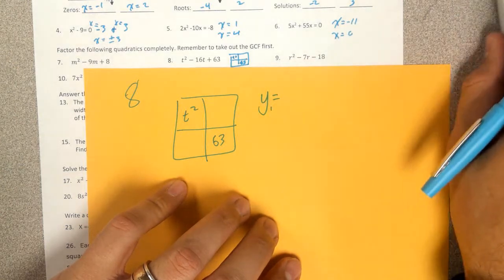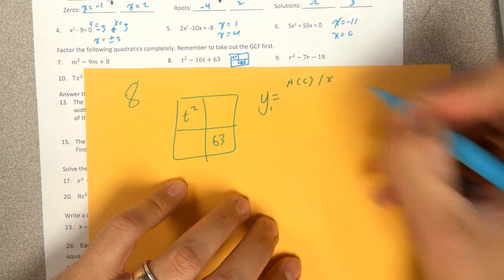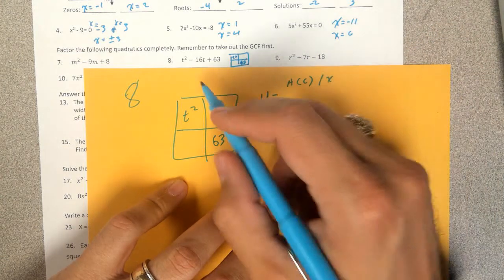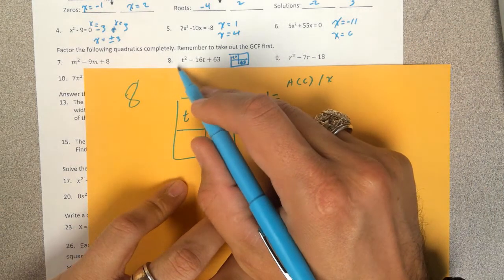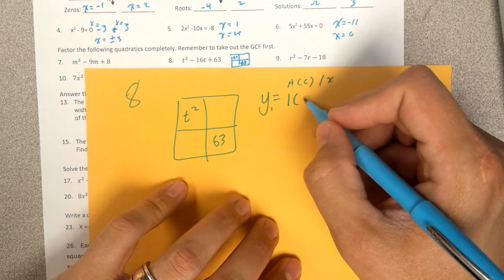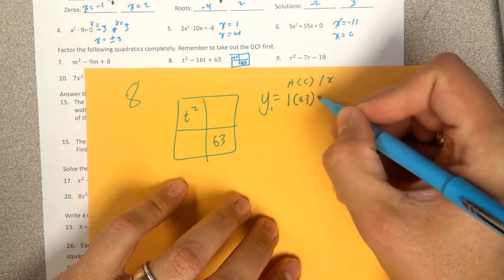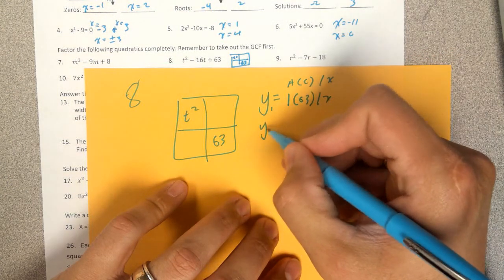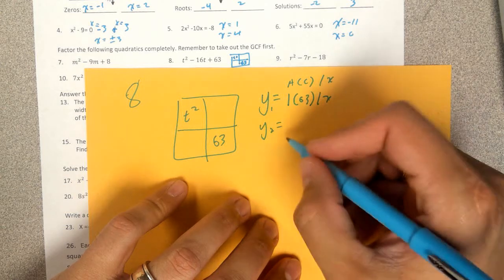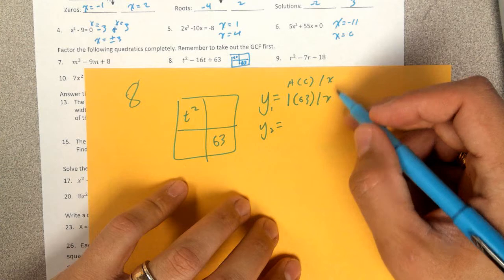To find my peanut values, we're going to plug into the calculator. In y1, I'm going to take a times c and divide by x. So a in this case, the number in front of the first variable, is 1. My c value is the last one, so that's plus 63, divided by x. My y2 value is going to be a times c divided by x, plus x.